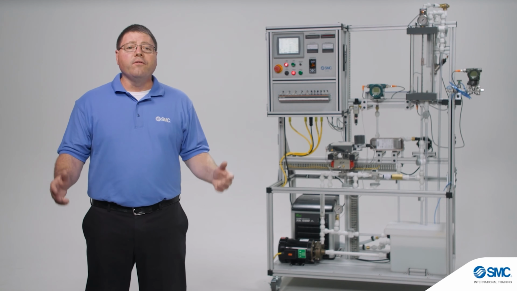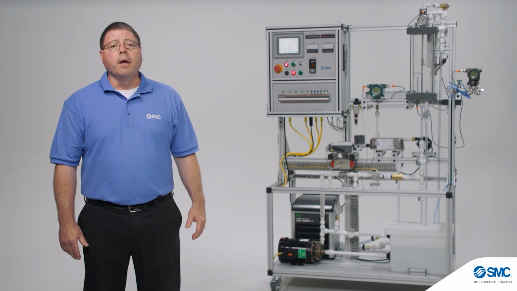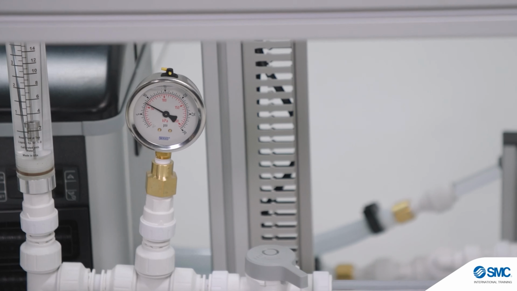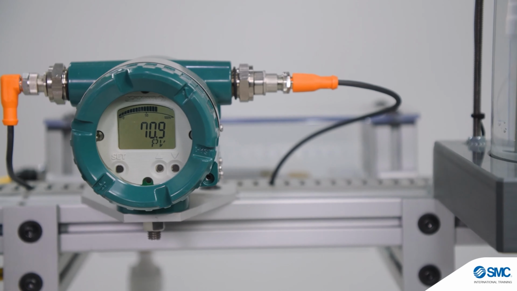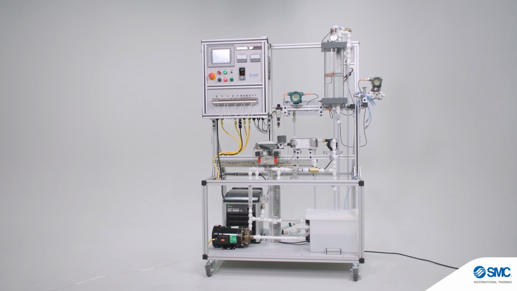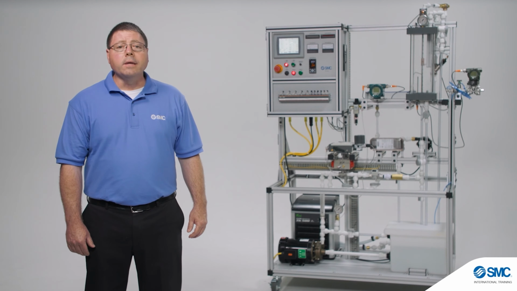Let's review the key features and functions of the IPT-200 Instrumentation and Process Control Training System. It allows for pressure, flow, level, and temperature activities in a single system. It fits through standard doors. It operates on standard 120-volt AC supply.